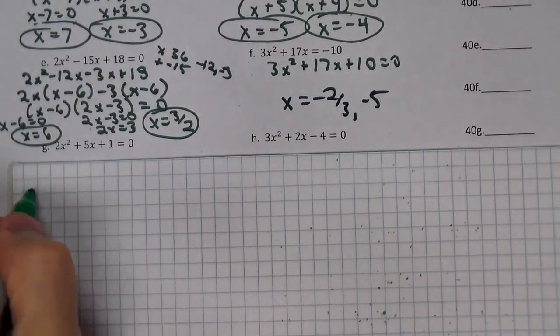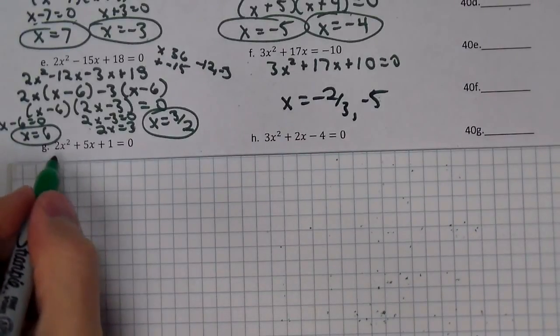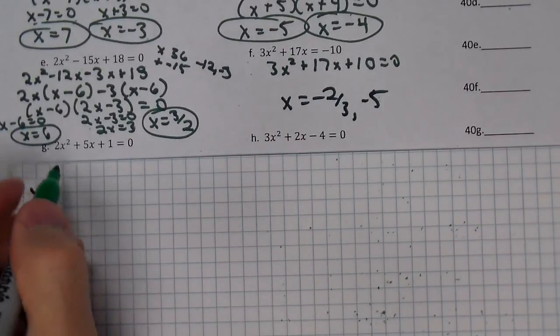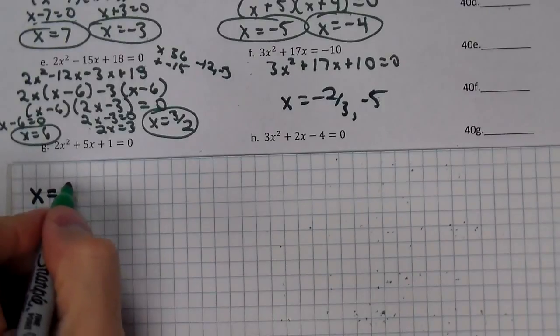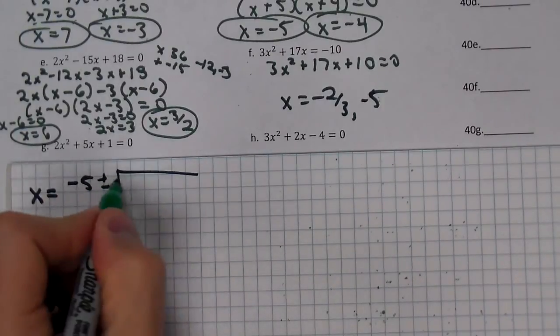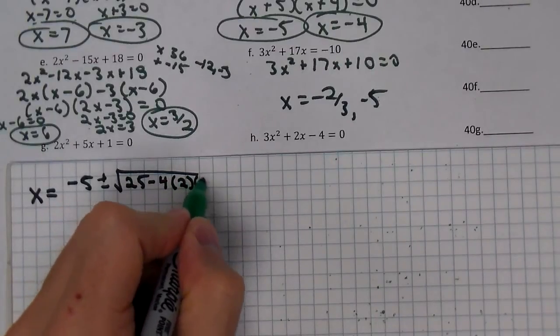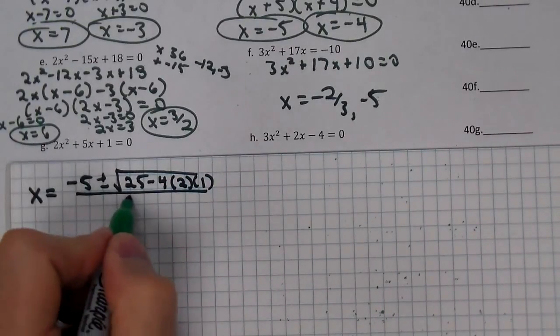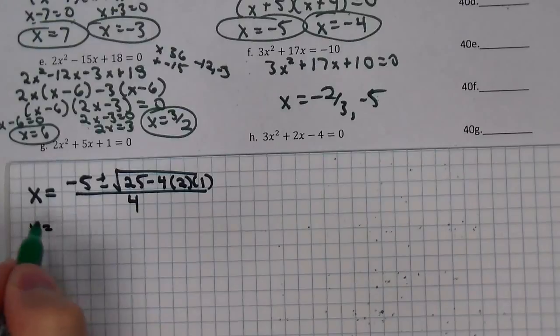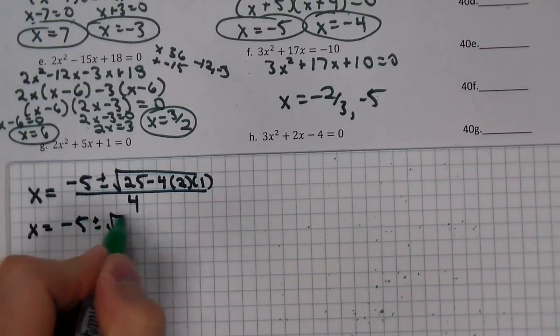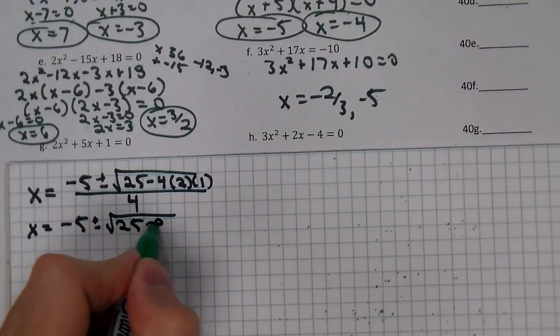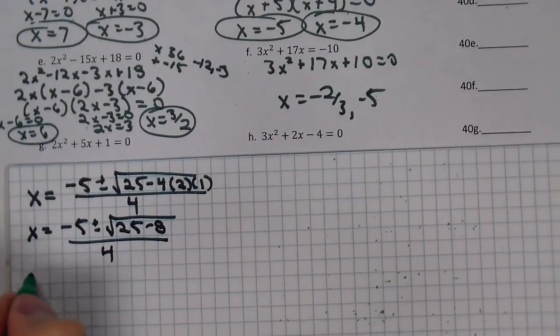Okay, I'm going to go quadratic formula, and that's going to be a is 2, b is 5, c is 1. We're going to go negative 5 plus or minus the square root of 5 squared, 25, minus 4 times 2 times 1. All of that is over 2 times 2, or 4. So negative 5 plus or minus the square root of 25 minus 8 over 4.